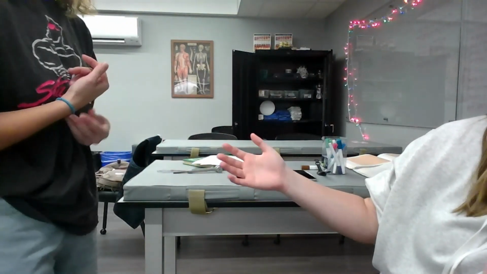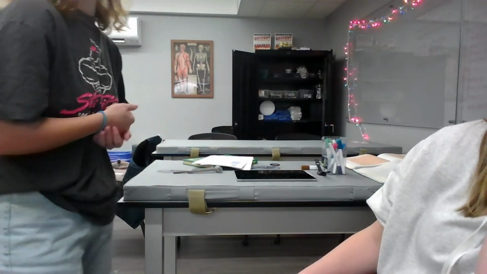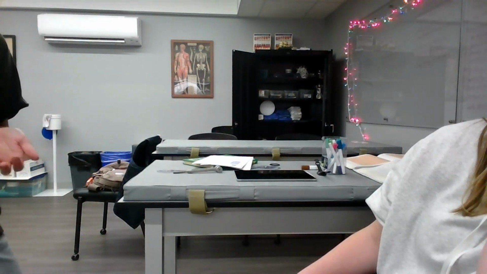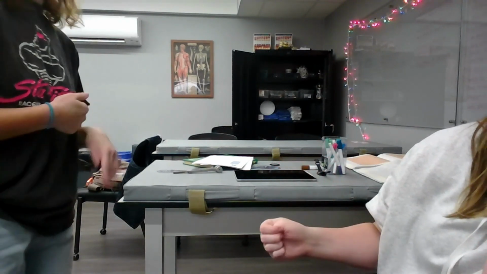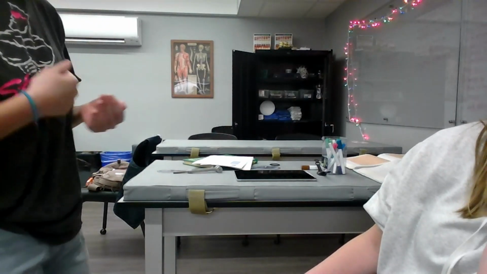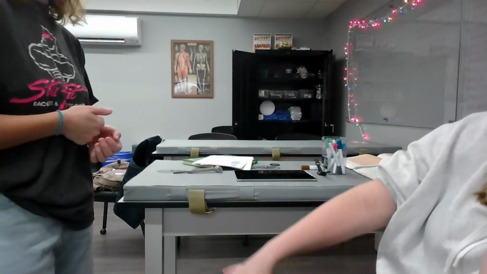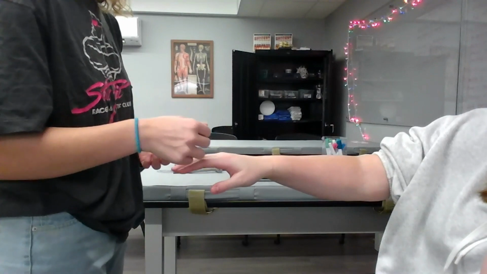The nerve innervation for the deep head is the deep branch of the ulnar nerve, and the superficial head is the median nerve. Action for both of these is flexion at the metacarpophalangeal joint of the thumb. And then our last one is extensor indicis. This one's origin is the posterior surface of the ulna and the adjacent interosseous membrane.